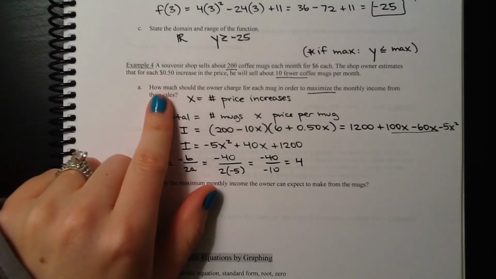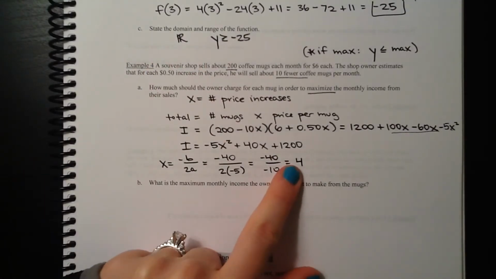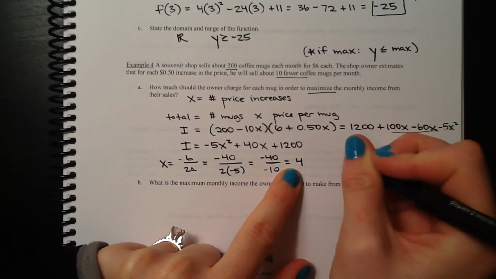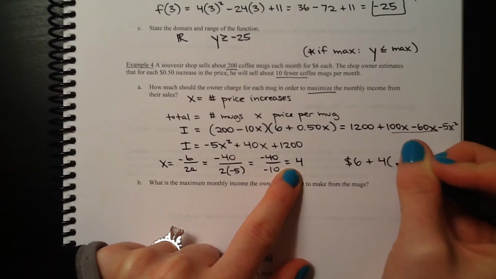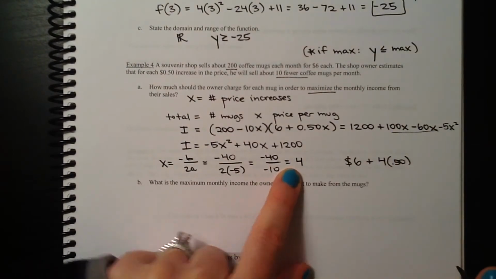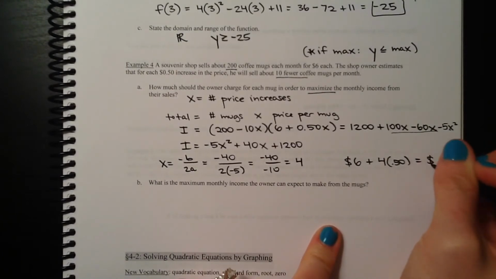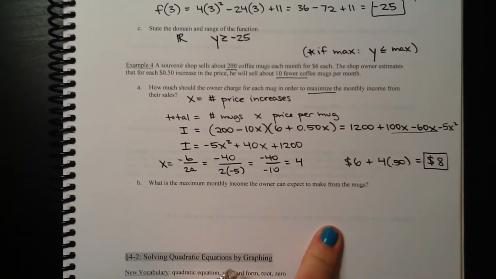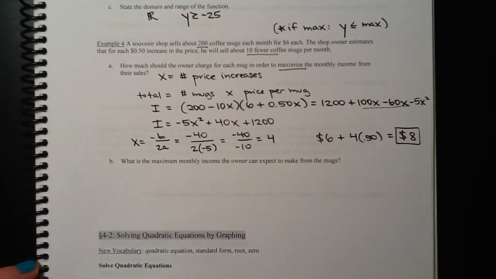So the first question is, how much should the owner charge? So we're going to start with that. So 4 price increases means $6 is the original cost plus 4 price increases of 50 cents. So 4 increases of 50 cents would go up $2. So that means he should charge $8. Oops, that's off the page. He should charge $8. All right, so that answers part A.